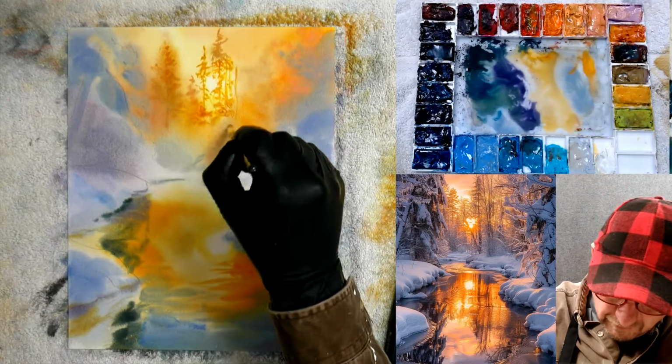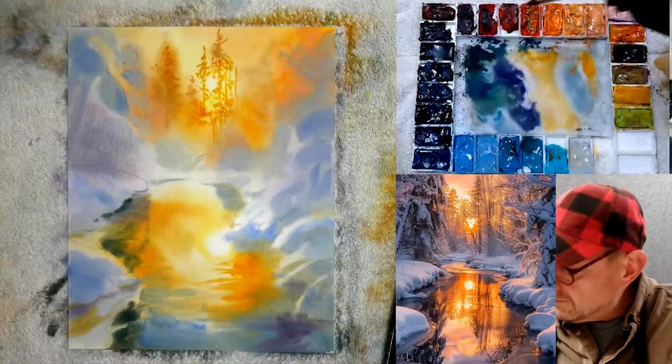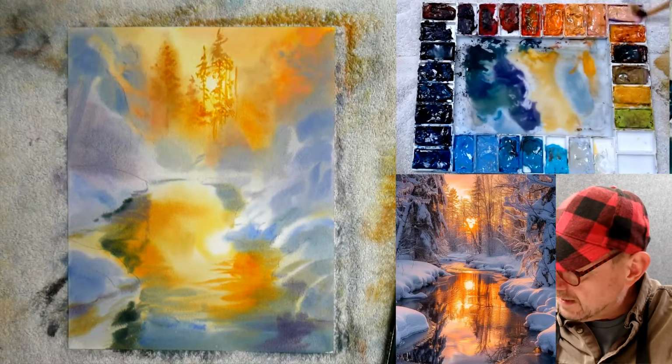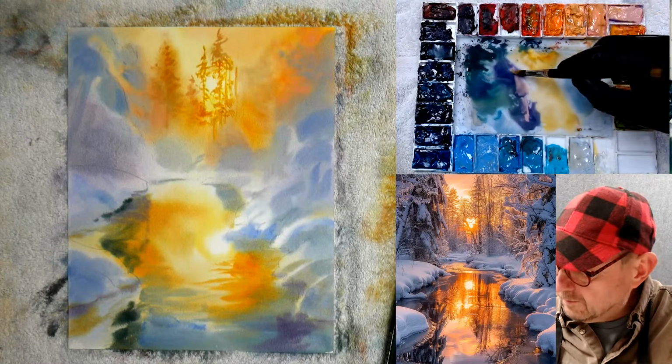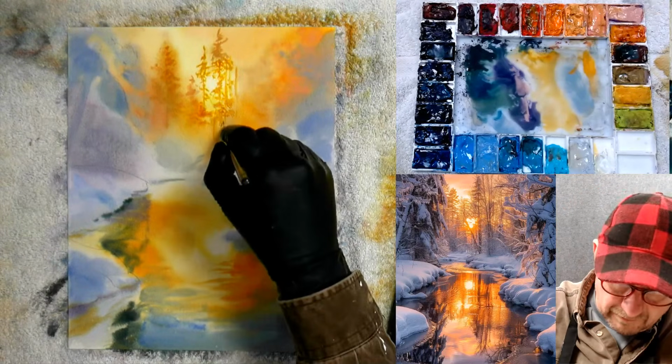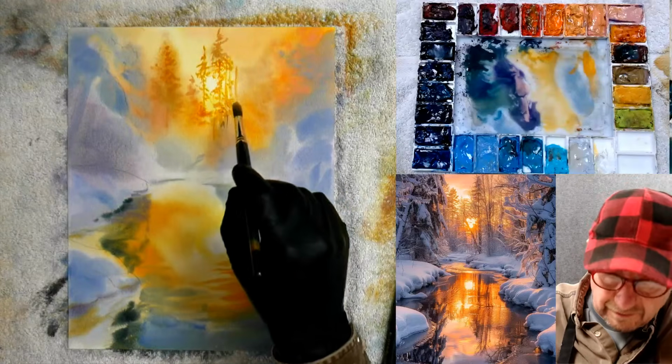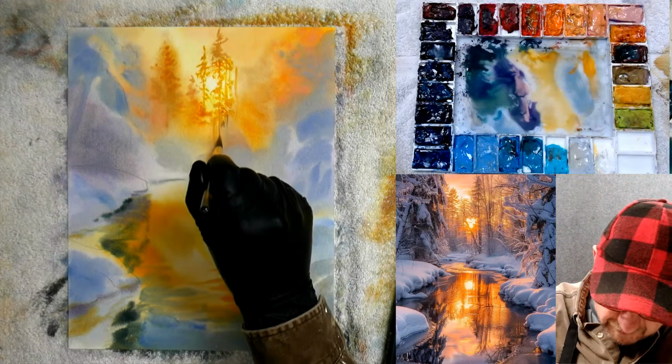You also, as you go away from the sun, use purple, use lavender, use lilac. This is a lilac color, which is purple and red, more of a red purple. And so then just go with a little bit darker color, and then make the trunks of the tree a little bit darker now too.